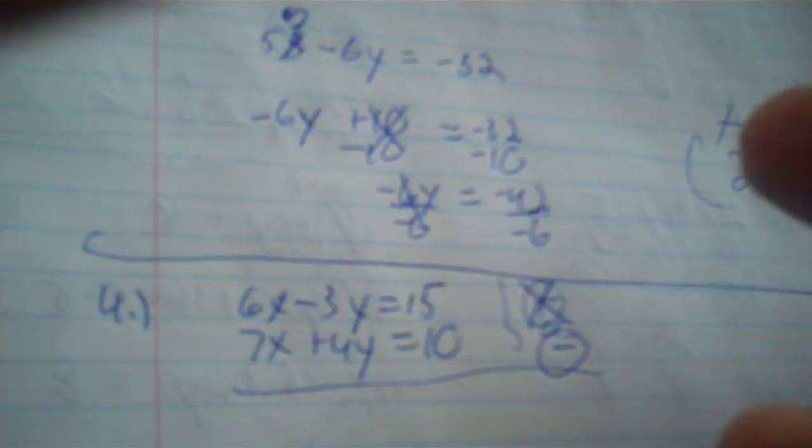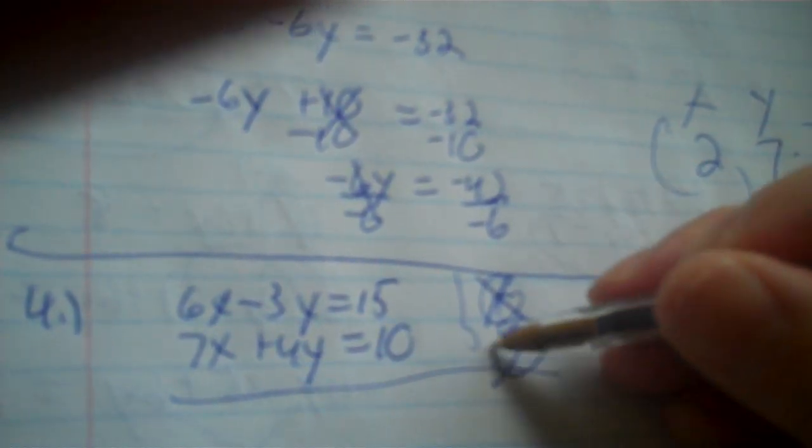Negative 3 plus 4 is 1, so the plus doesn't work. Does minus? Well, 6 minus 7 is negative 1. Negative 3 minus 4, no, so that don't work either. So you need to times 7 and then by 6. So that doesn't work, times.